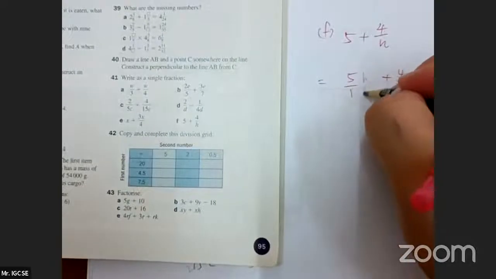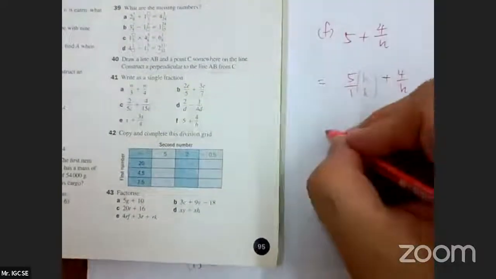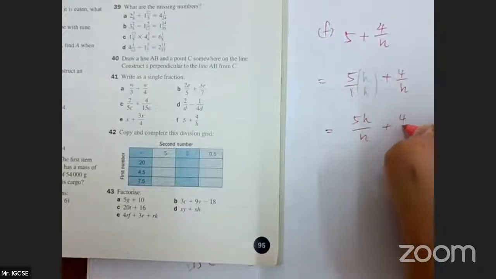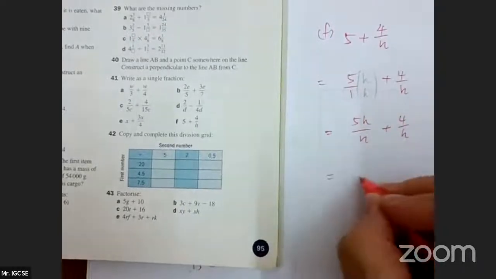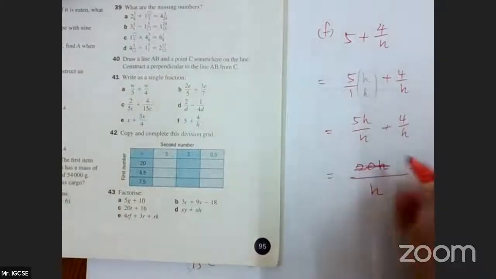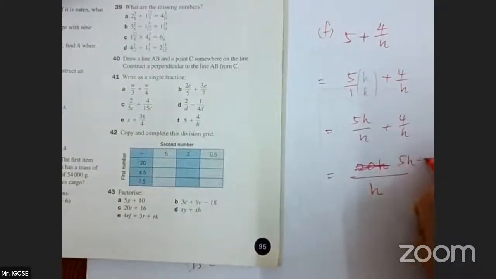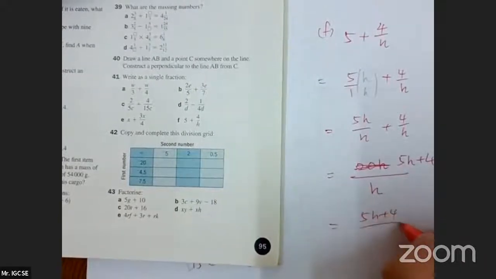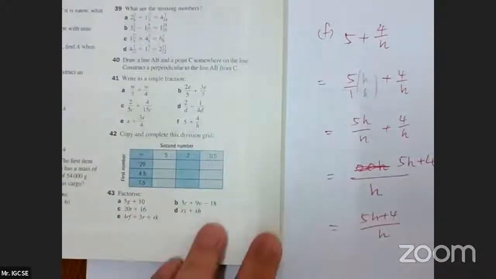So you need to times H here. So you can get 5H over H plus 4 over H. So the bottom part will be H, and on the top part will be 5H plus 4. Sorry, I made a mistake, not 20H. My answer is 5H plus 4 over H. This is the last question for today.